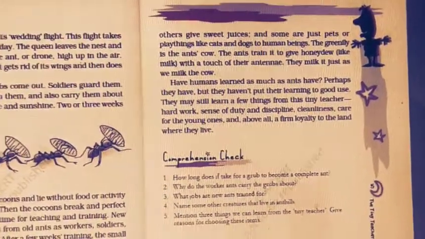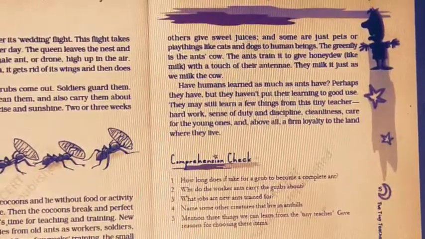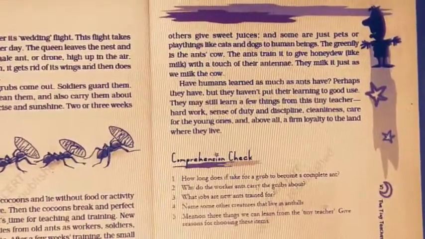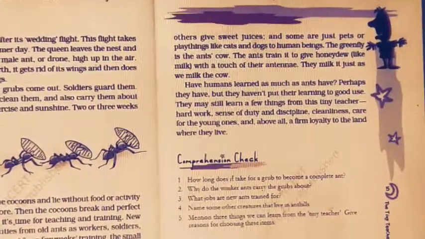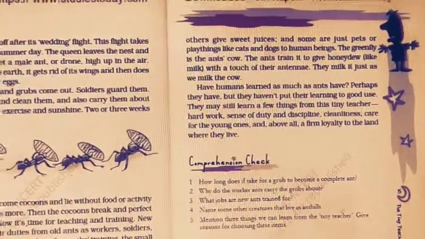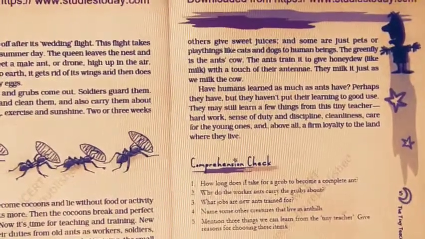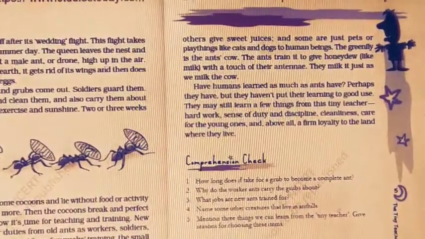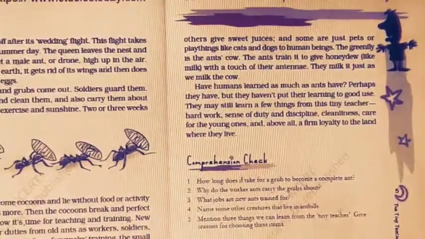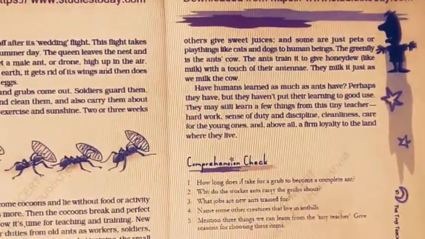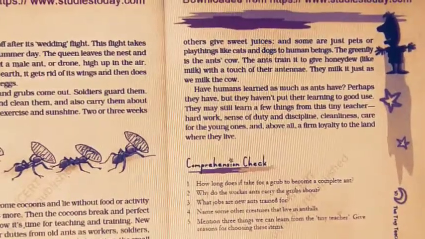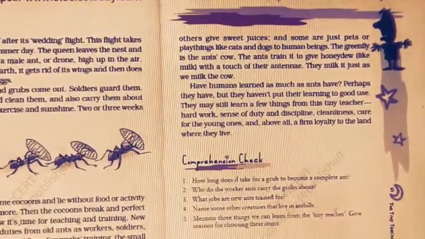Some others will give sweet juice, and some are just like pets, so the baby ants can play with them. So they are very, very clever. The green fly is like a cow. The ants train it to give honeydew like milk with a touch of an antenna. So they milk it as human beings milk the cow.